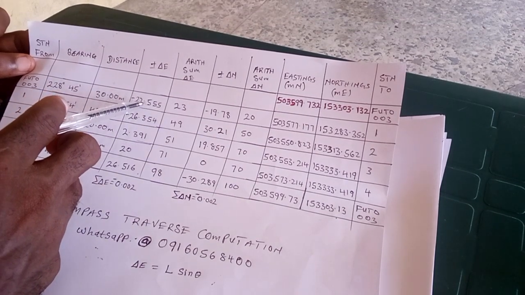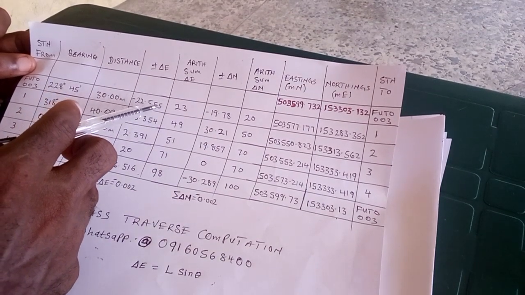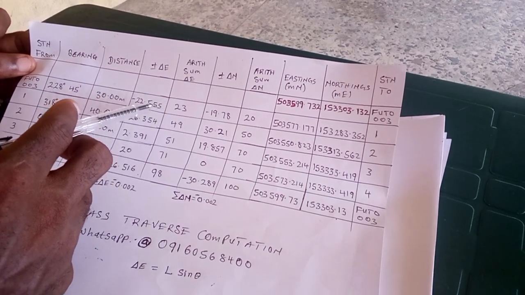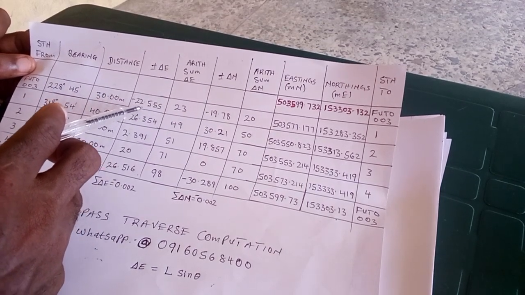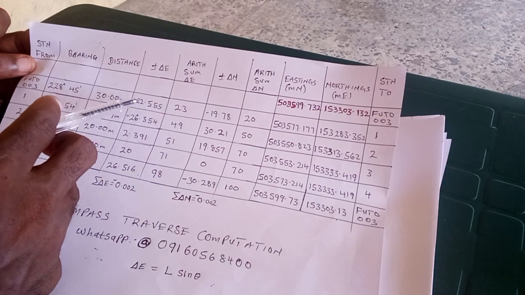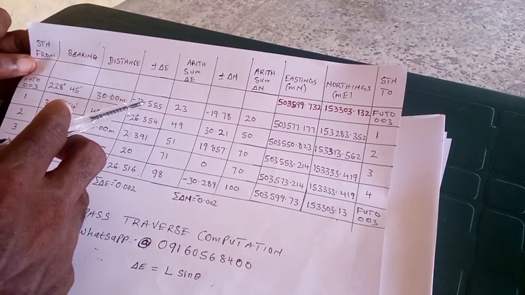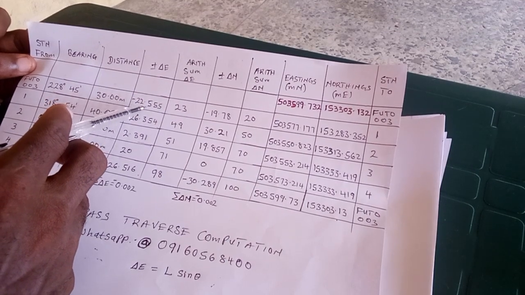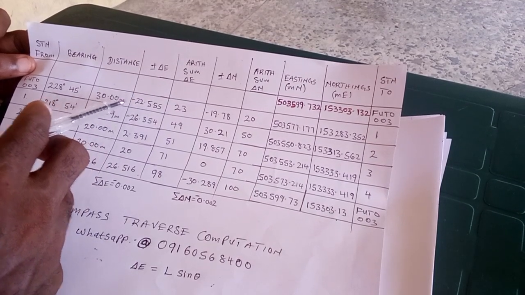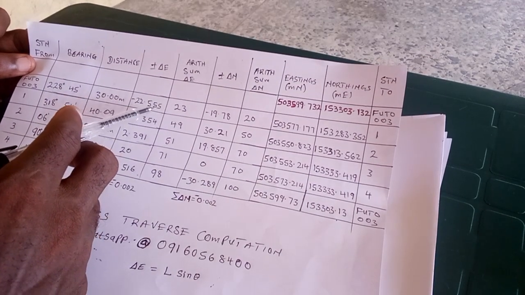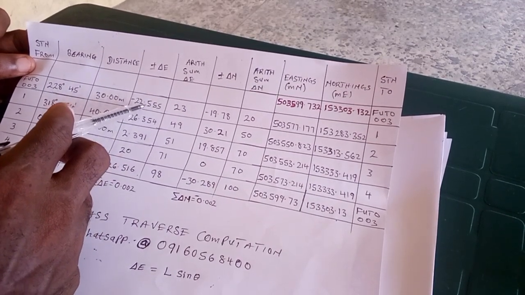If your value is more than three decimal places, you approximate to three decimal places. Don't forget to put the sign the value has, that's why we put plus or minus. In this case you have minus 22.555. When you have that, write it down.